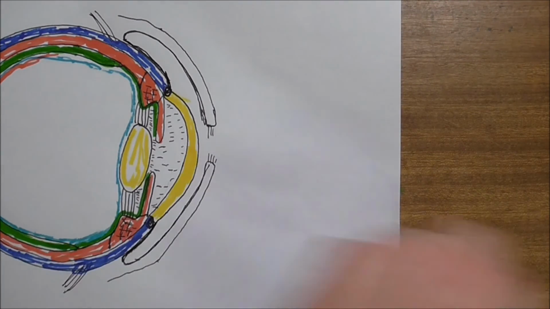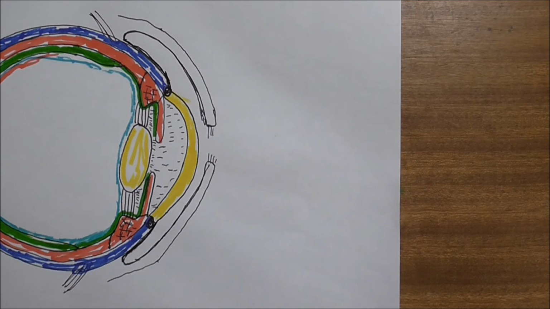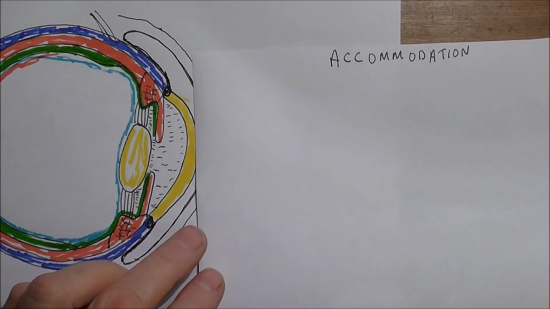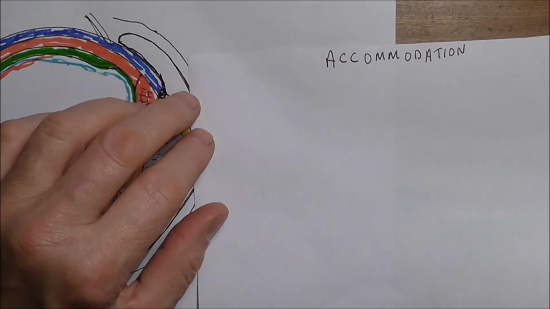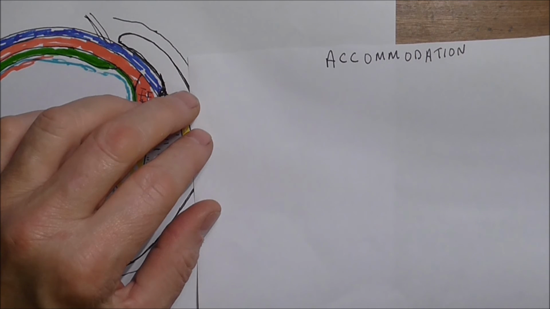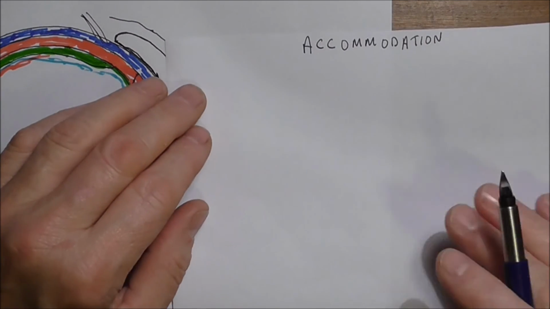Now for the process of accommodation, the ciliary muscles can relax and they can contract. Now to look at objects close up, and young adults can look at objects that are only about 10 centimetres away and still focus. This is actually controlled by the nervous system, so impulses come from the oculomotor nerve.